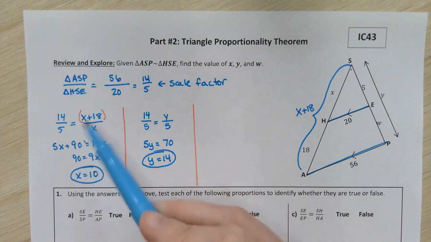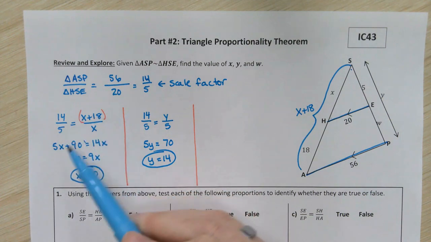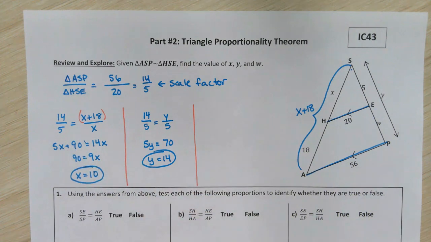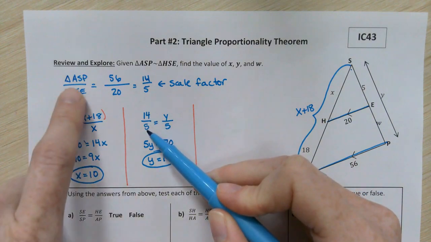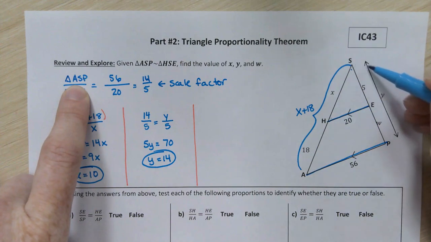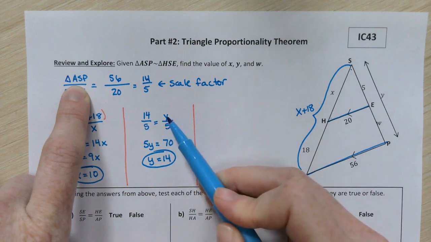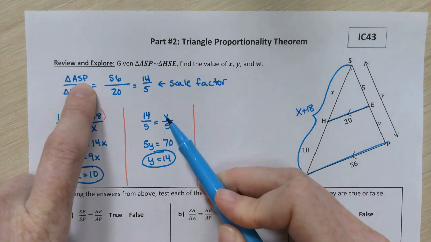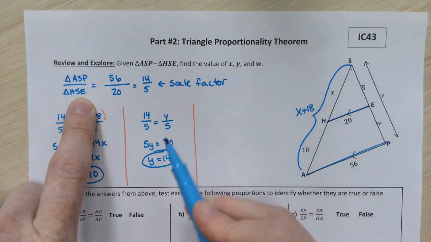Remember, when you have a plus or a minus sign, you're going to do some distributing, so 5 times X, but also 5 times positive 18 is where that 5X plus 90 comes from. Repeating that process, use the scale factor again. Another side from triangle ASP would have been side SP. That was labeled with a Y, so that's my numerator. And then SP corresponds to SE, which is 5.